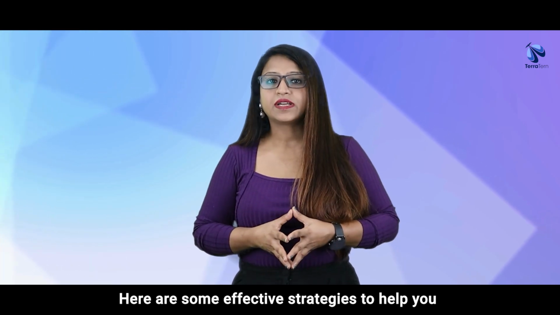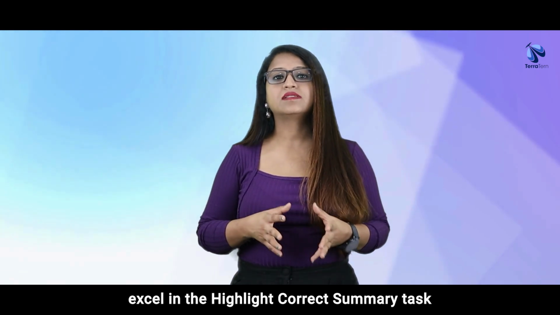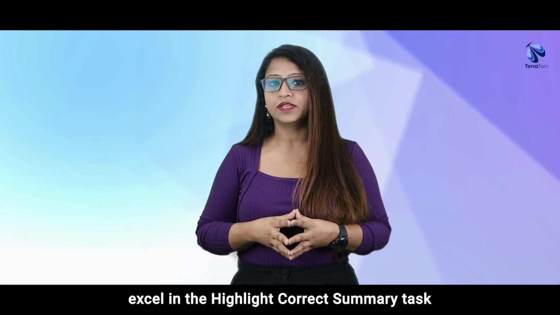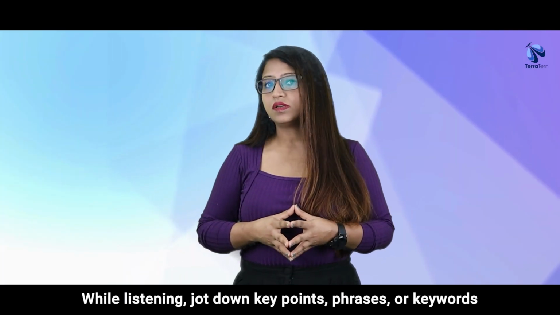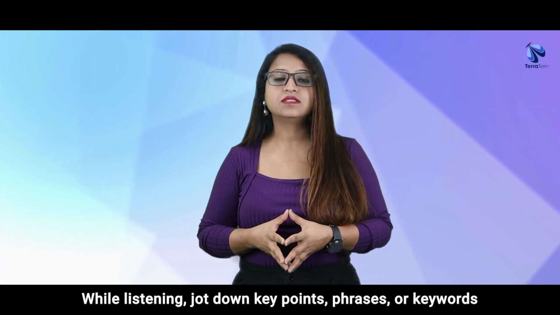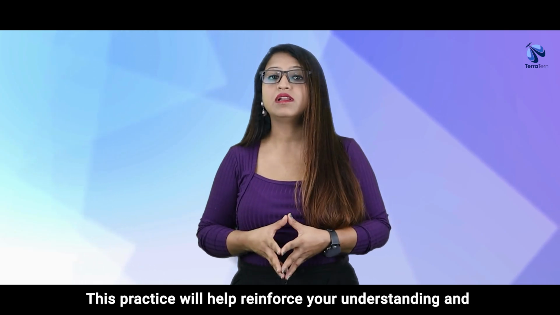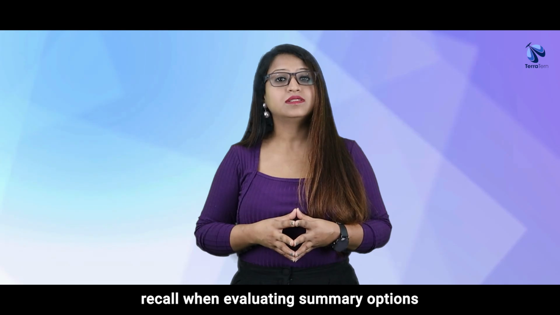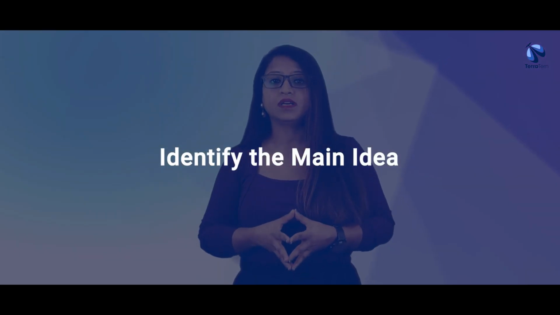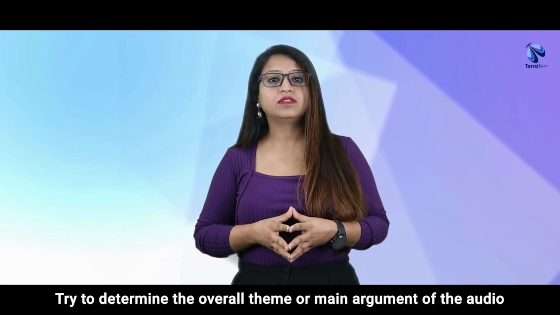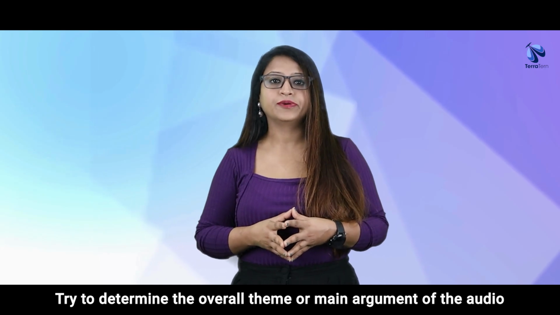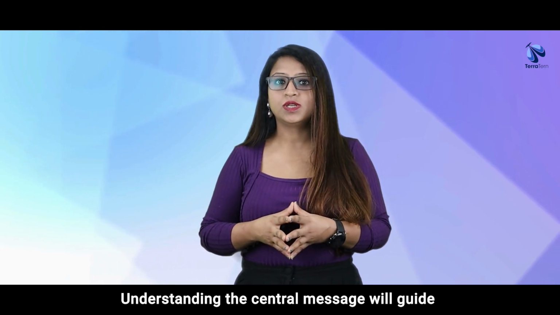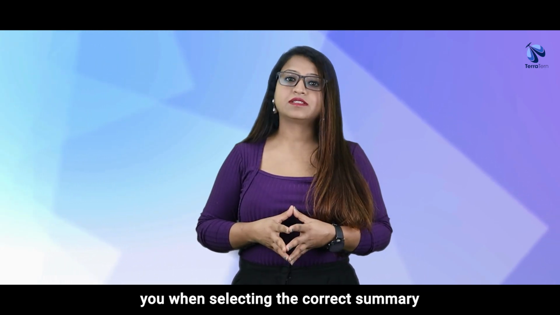Here are some effective strategies to help you excel in this Highlight Correct Summary task. Notes: while listening, jot down key points, phrases, or keywords. This practice will help you reinforce your understanding and recall when evaluating summary options. Identify the main ideas. Try to determine the overall theme or main argument of the audio. Understanding the central message will guide you when selecting the correct summary.